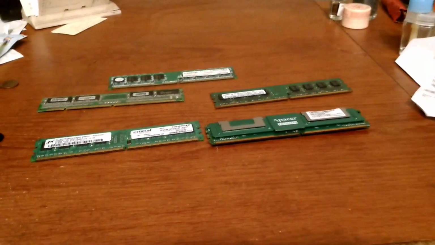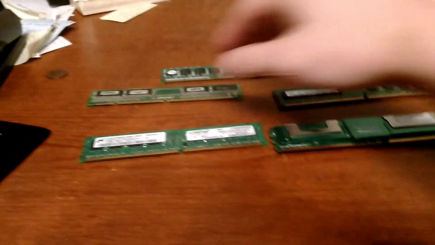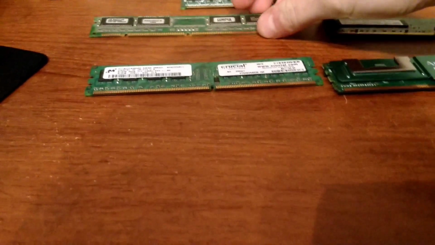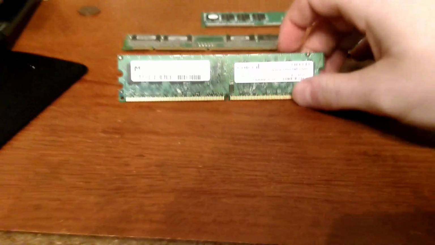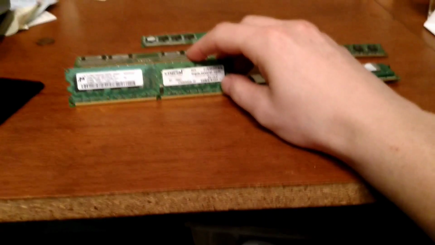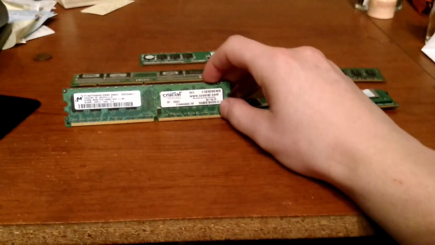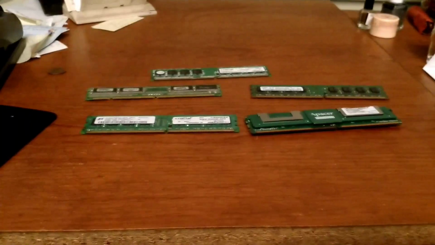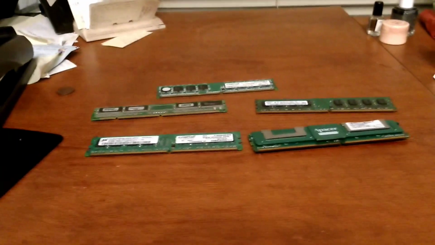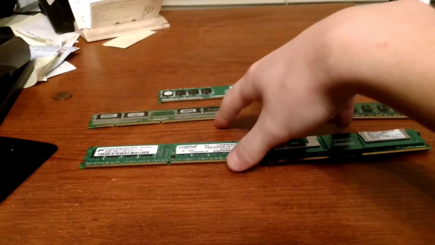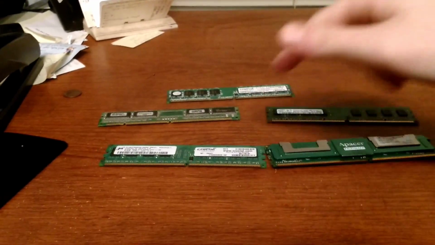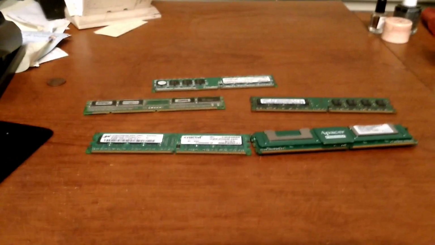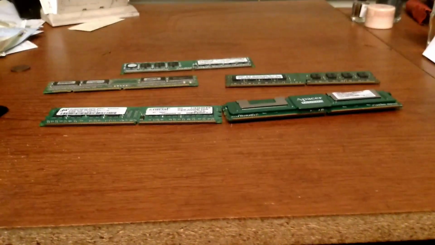Okay, so DDR, which one was that? That was this one. DDR stands for double data rate. All of them have 184 pins, and there's three different types. So these two are DDR. There's DDR2, DDR3, and also DDR SDRAM.